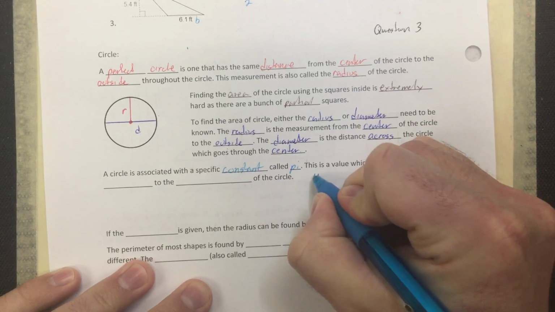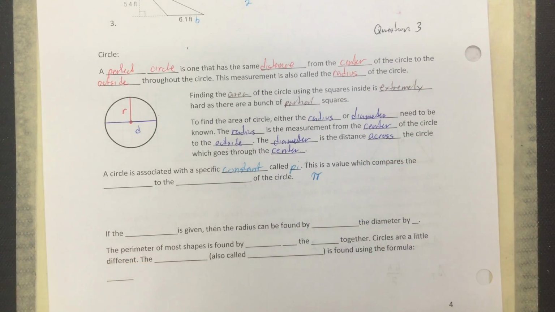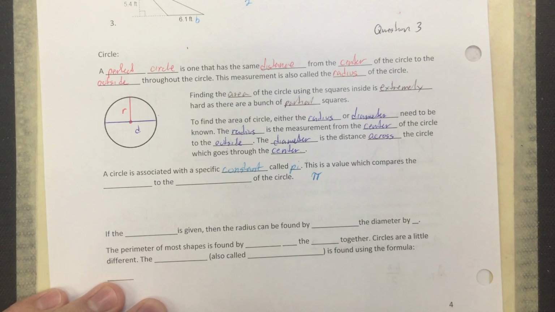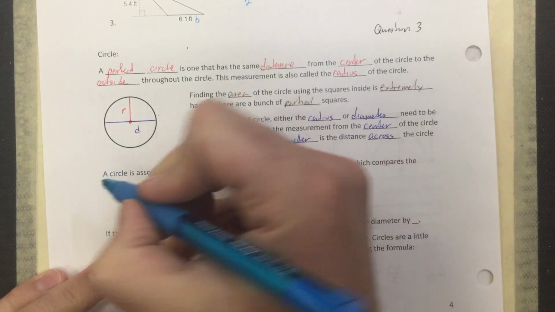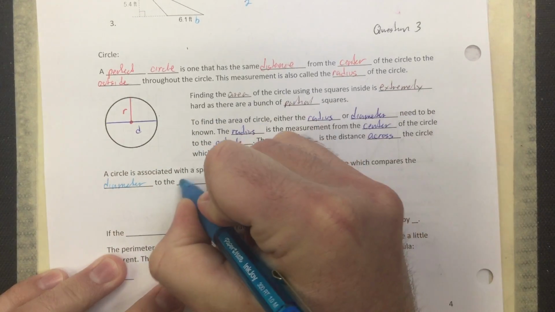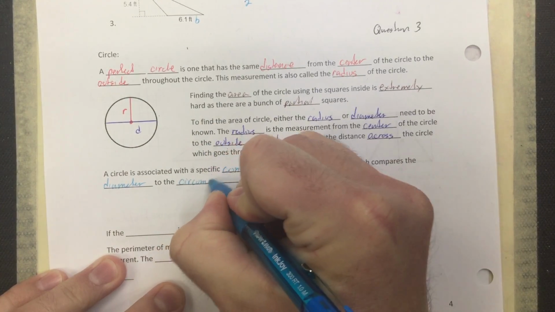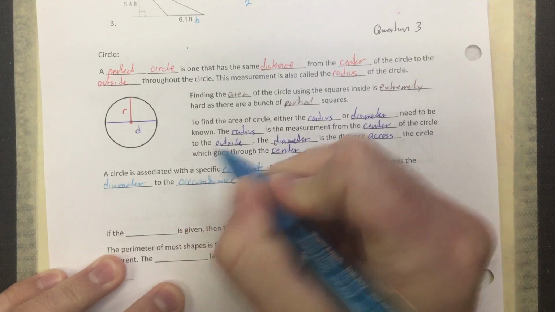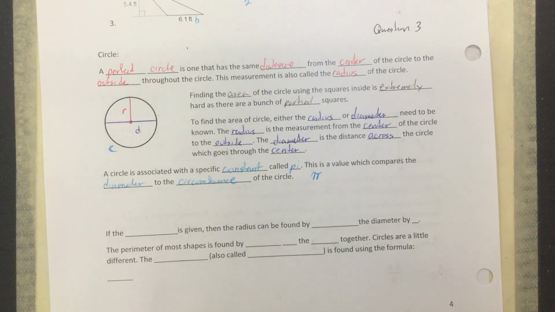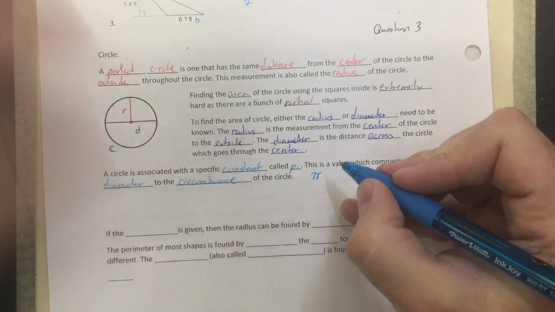And we use this symbol here. It looks a little bit like that. You might have seen that in the past. You may not have, but we use this term called pi. This is a value which compares the diameter to the circumference, which is the distance all the way around. I'm going to put a C there because circumference goes all the way around the circle. Now, pi is a constant. It's a number that's never changing.